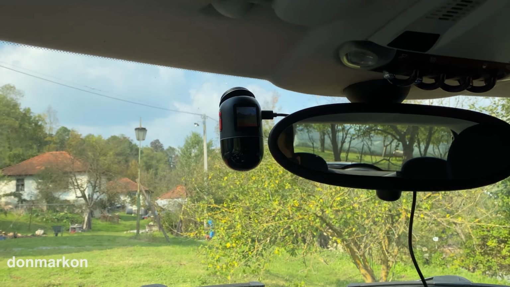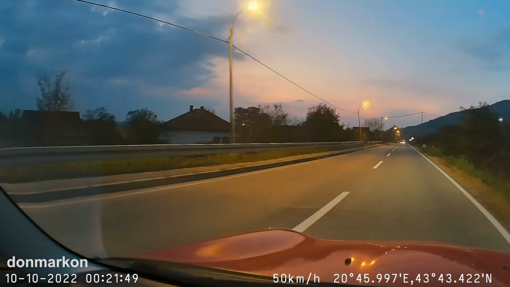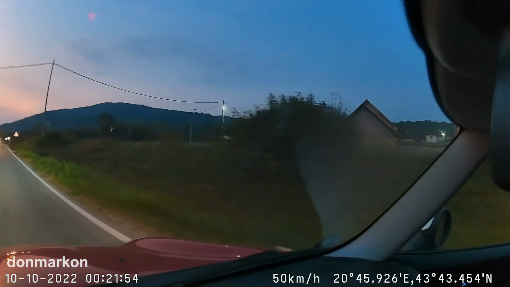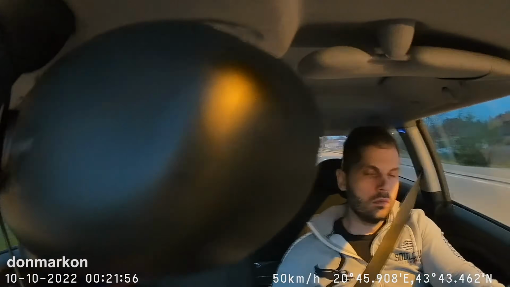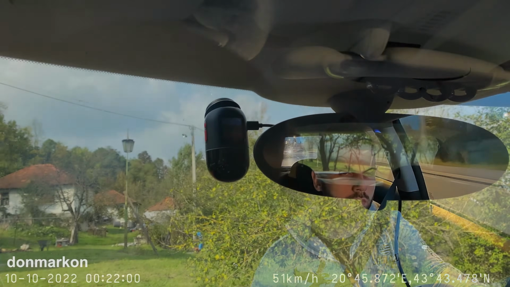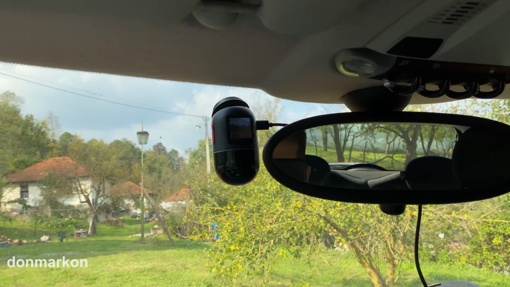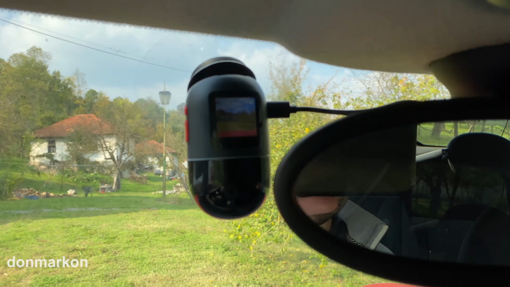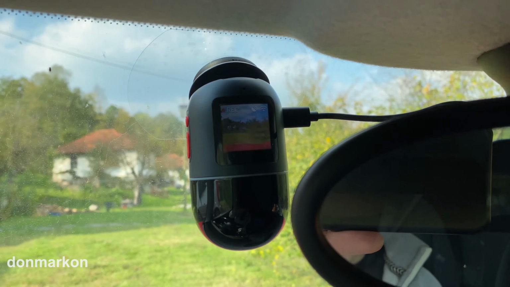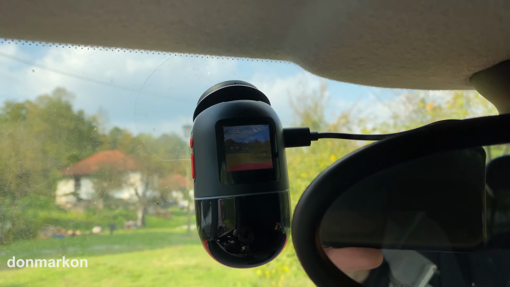I want to show you the 70mai Omni voice commands. First, to use them, you need to enable them in the application, and after that you can just use the commands. I will show you all of them. Like, I enable a hotspot. You probably can see that there is a Wi-Fi icon enabled.